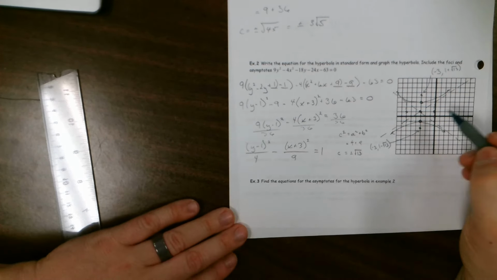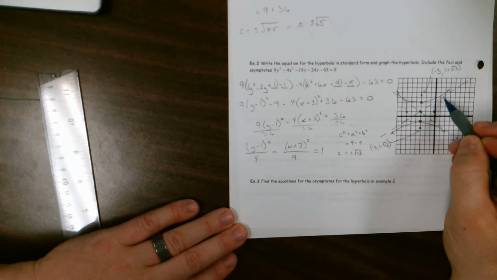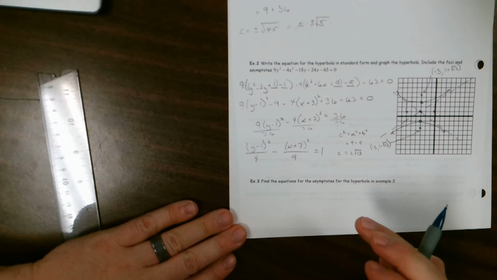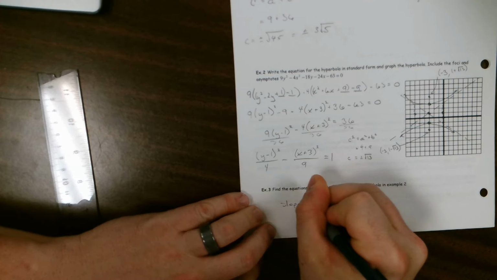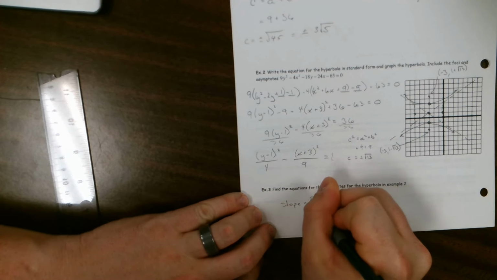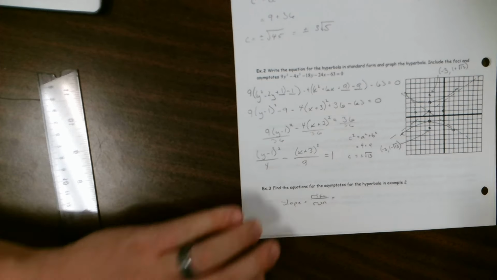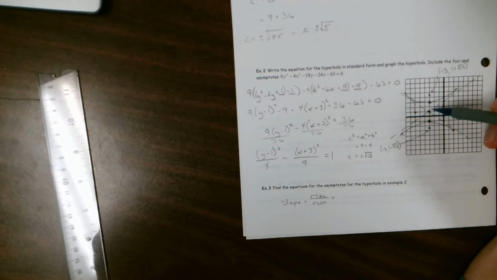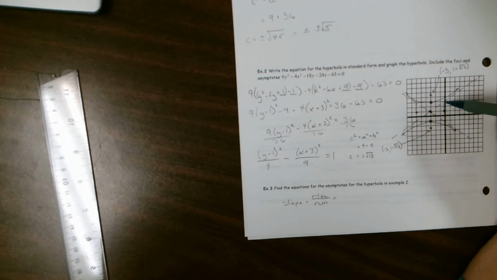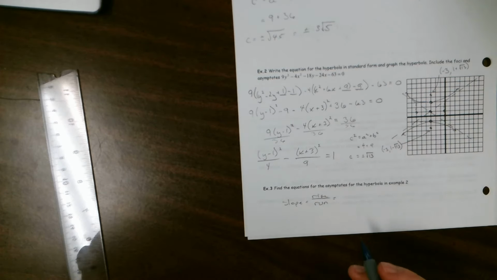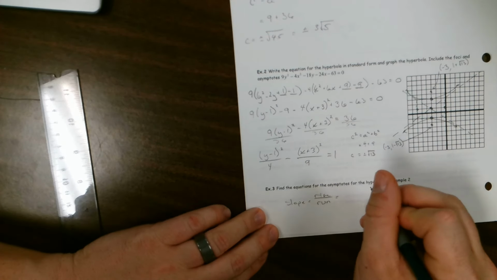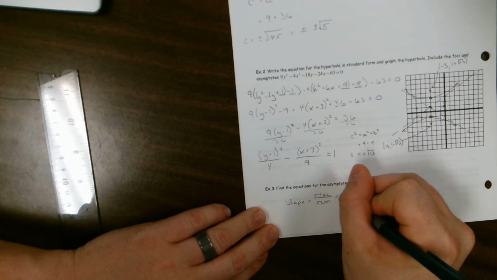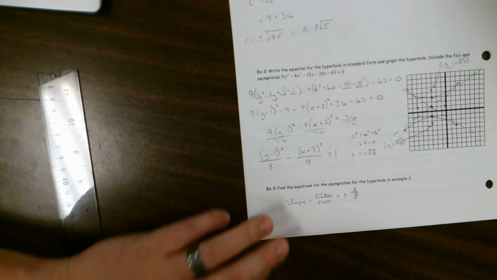Well, it's a little easier than we think. We automatically should know the slope. They are linear, okay? And the slope will always be rise over run, which means we're always going to be going half of the transverse axis over half of the conjugate axis for this vertical hyperbola. So our slope is going to be plus or minus 2/3.